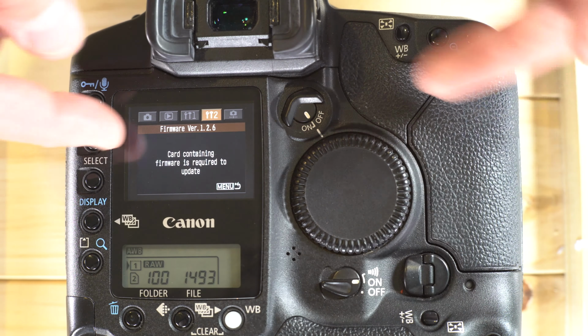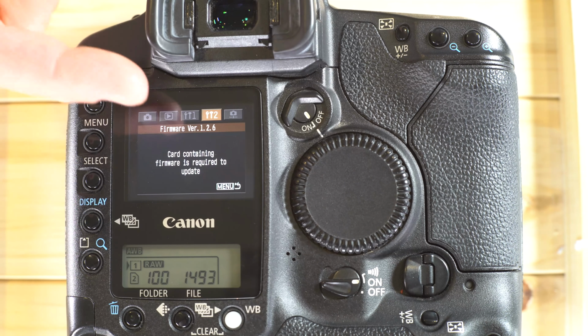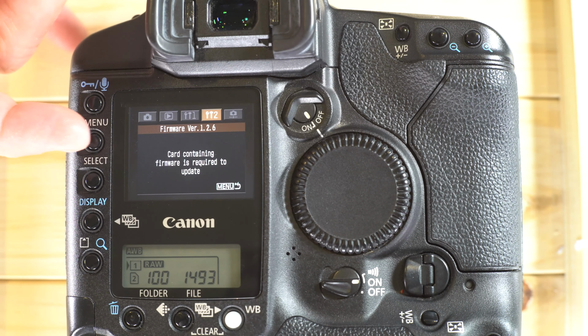This is your firmware version, and you can upgrade your firmware through here. Now that said, I believe that 1.2.6 is the final version. I have been unable to find a download location for the firmware version, and Canon, to the best of my knowledge, does not still host firmware for this camera on their website, or at least I could not find it anywhere on their website. So at any rate, if you have 1.2.6, you have the final firmware. You never have to worry about upgrading it.